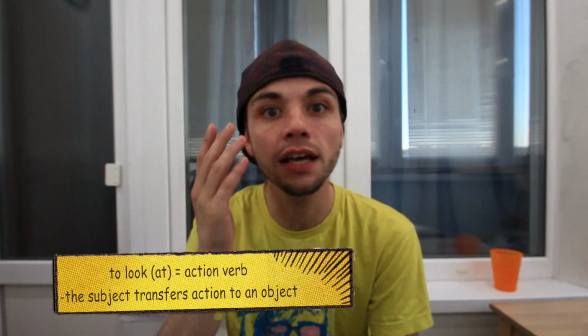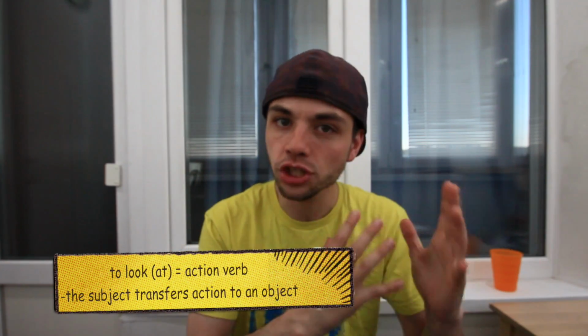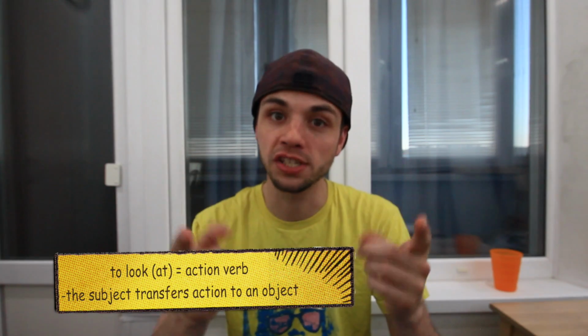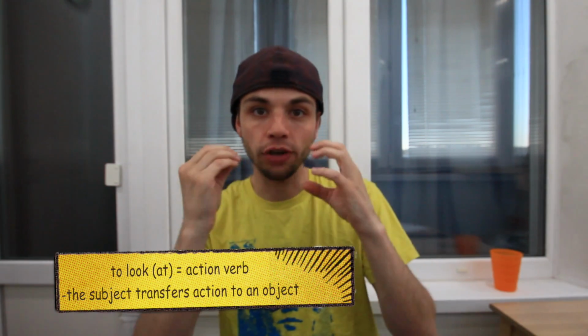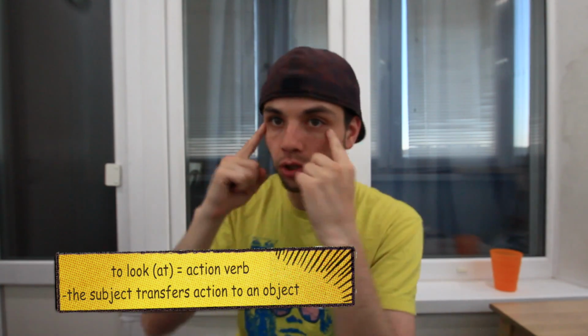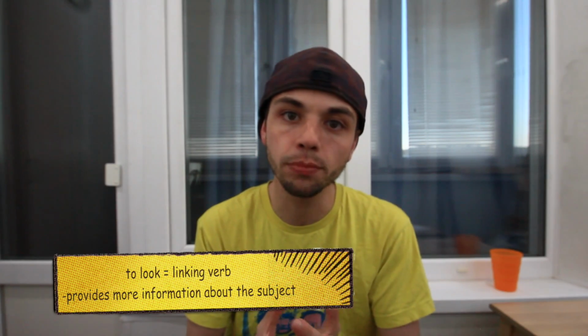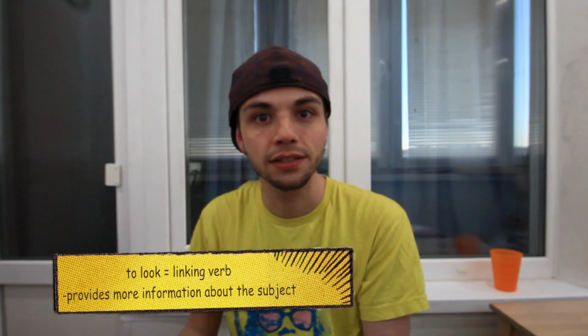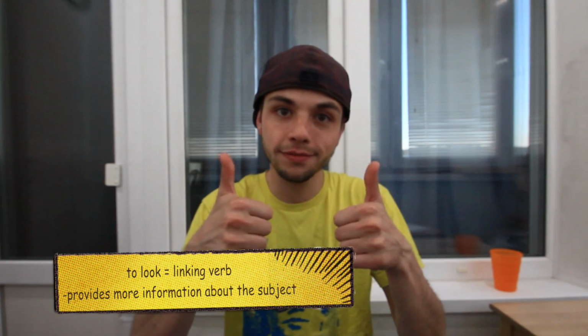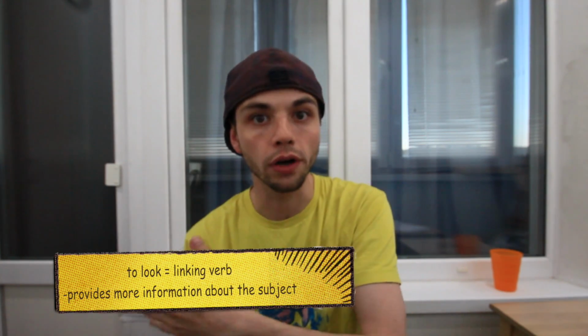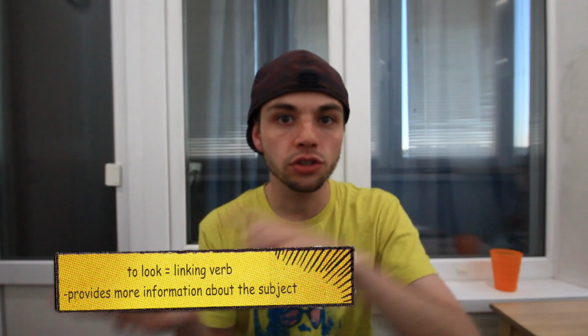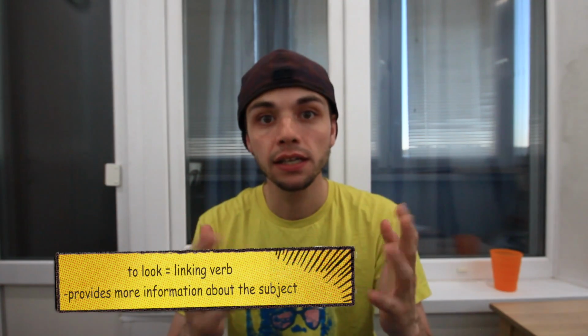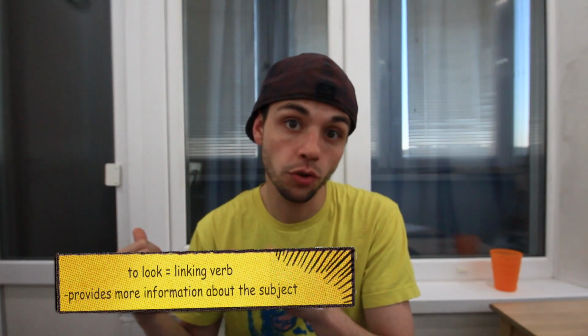And then at the end of this list, we have the verb to look again. Not look again, but the verb look for the 2nd time in this list. And this time, it's a linking verb. So what's the difference between to look as an action verb and to look as a linking verb? To look at, which is an action verb, describes when the subject transfers an action to an object. I'm looking at the door. But when we use a linking verb, like to look, we describe the subject. The door looks great. In this example, great describes something about the door, the subject. No action is transferred from the subject to an object, and the predicate adjective great gives us more information about the subject, the door.